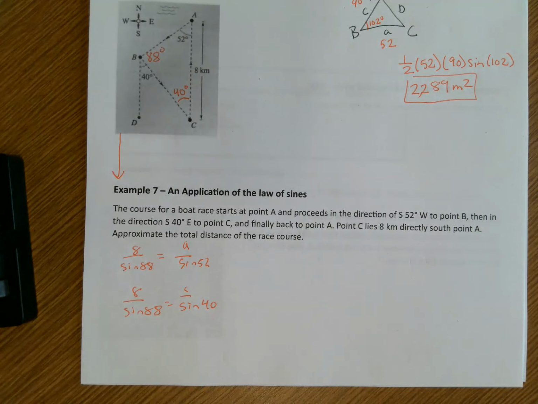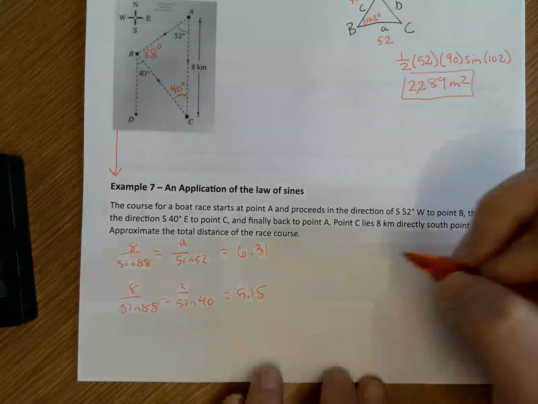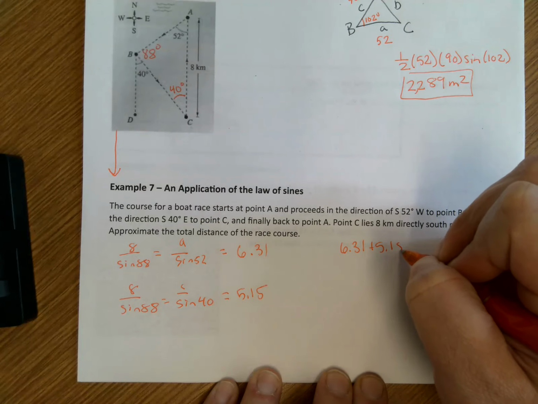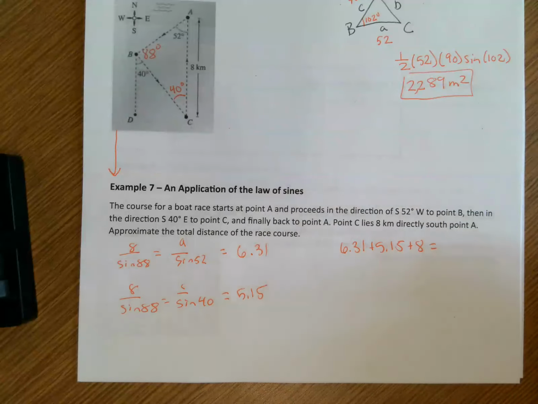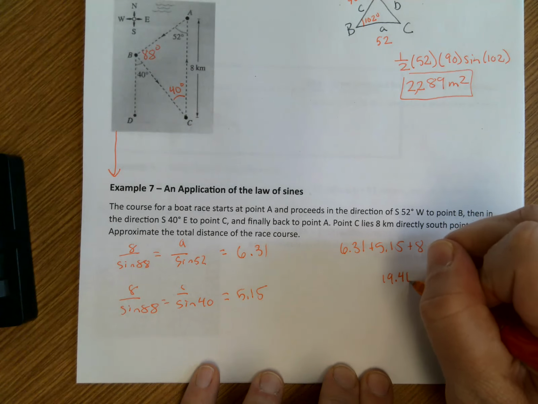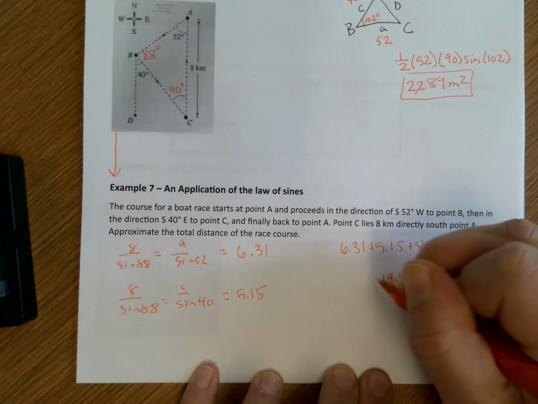So if we solve for both A and C, well, the actual question is, what is the distance of the race? So approximately, adding those 3 up, because that's how we find the perimeter, would be roughly about 19.46, in this case, kilometers.